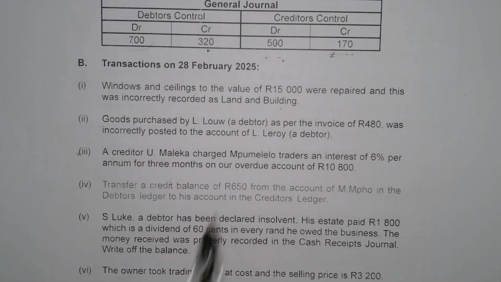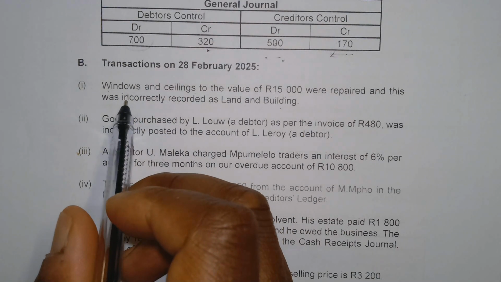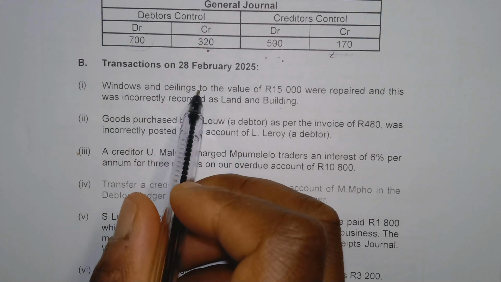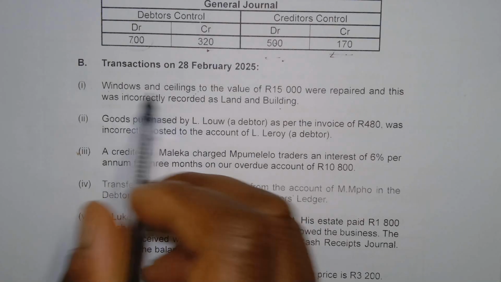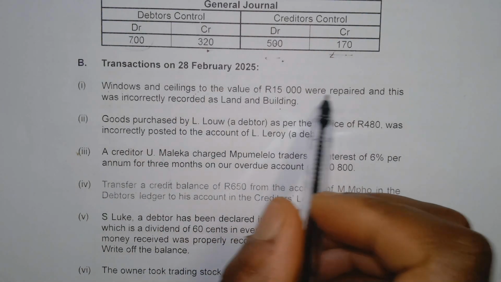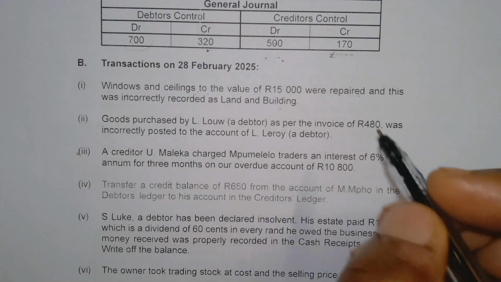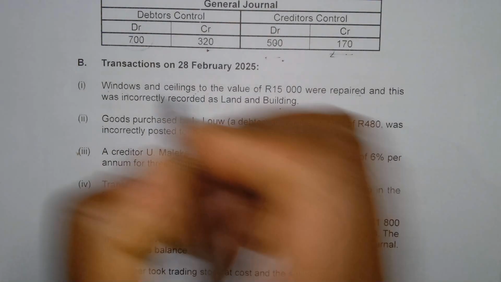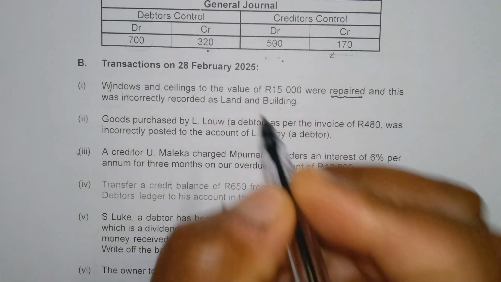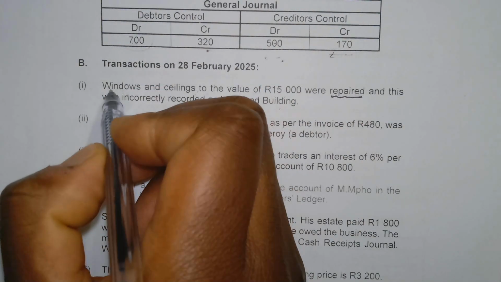What I'm picking up from this is that windows and ceilings to the value of 15,000 were repaired. So we suffered an expense, which is called repairs, where we had to repair the windows and ceilings.